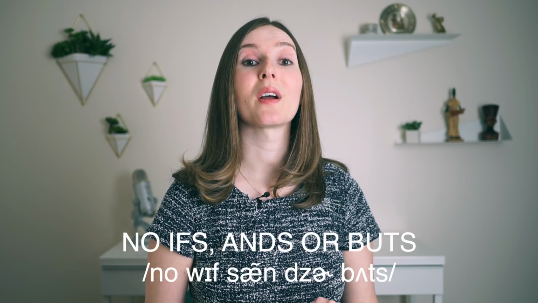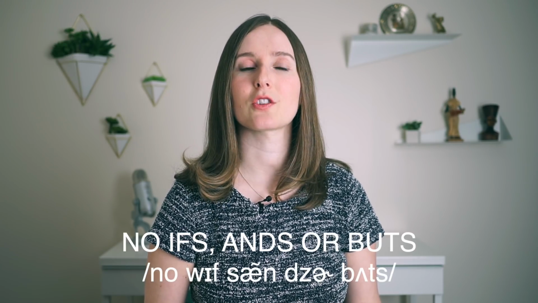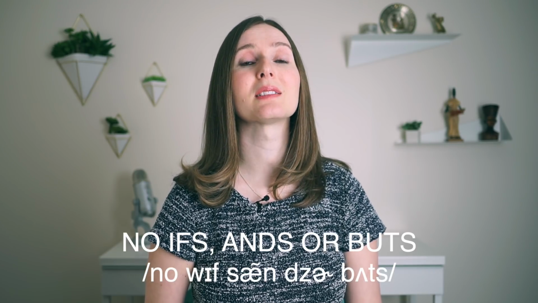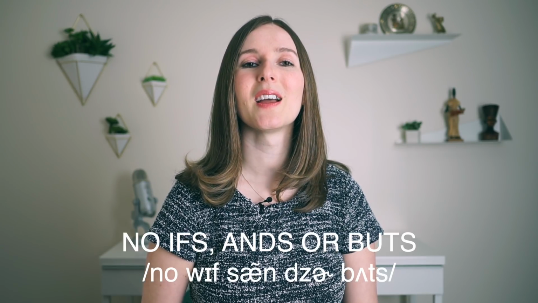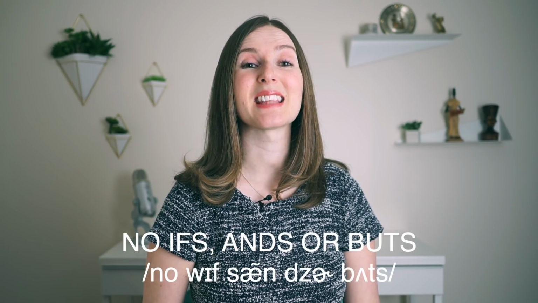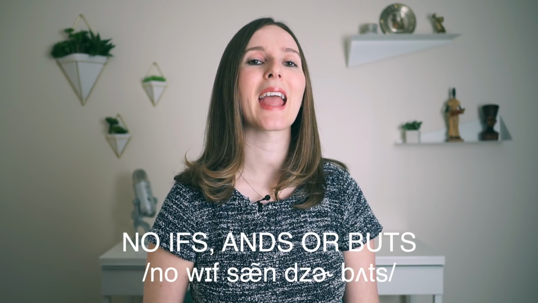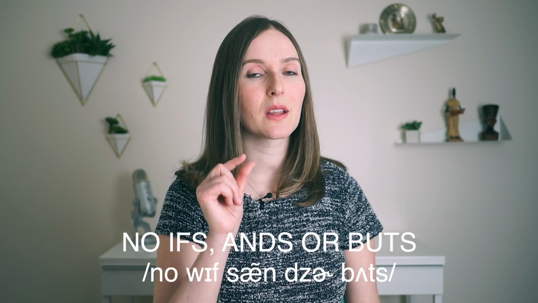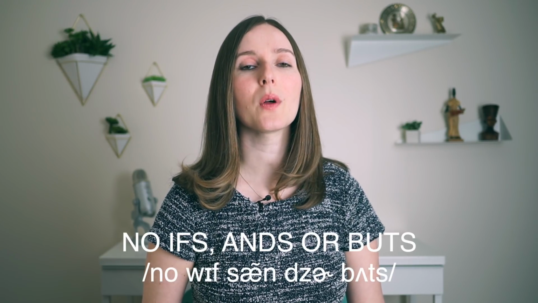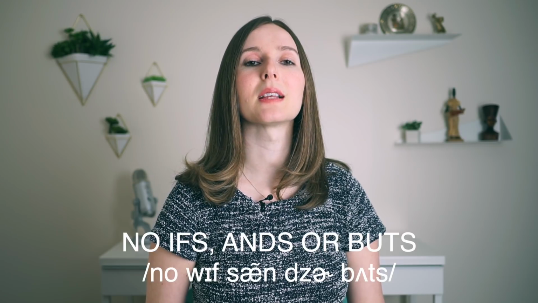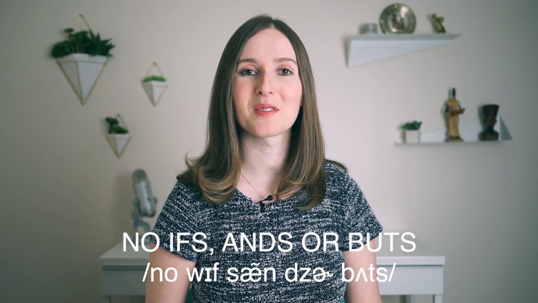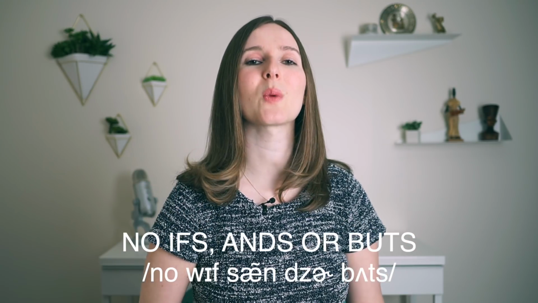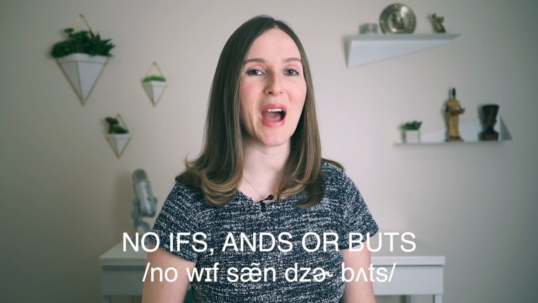And let's quickly run through the vowels in this expression. Our first vowel is O. Our second vowel is a lax I. The vowel in "ands" is that nasalized tense an vowel. "Or" is a really quickly reduced vowel. And then "buts" is a lax sound. No ifs, ands, or buts. Or a bit more linked: no ifs, ands, or buts.